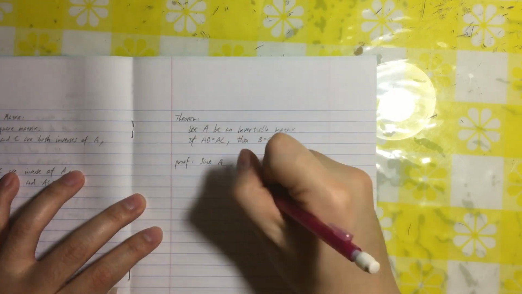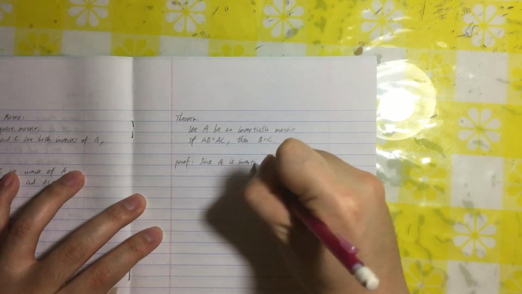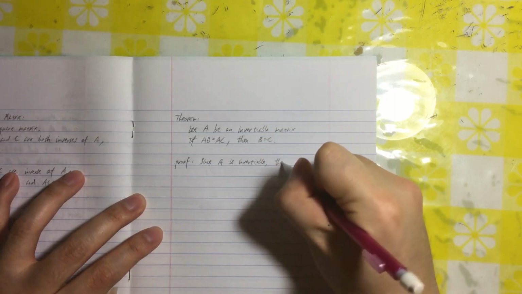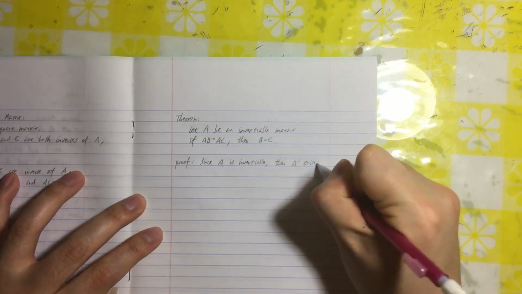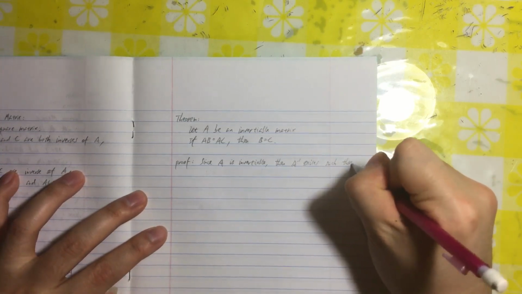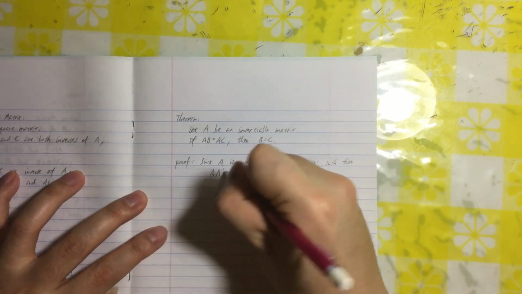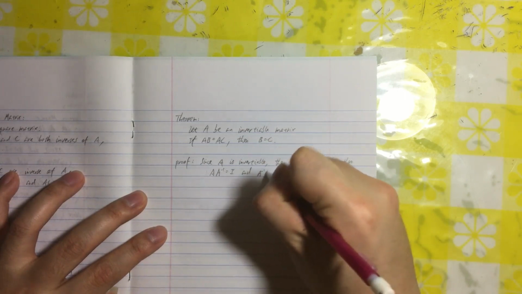Since A is invertible, then inverse of A exists such that A times inverse of A equal to identity, and inverse of A times A equal to identity.